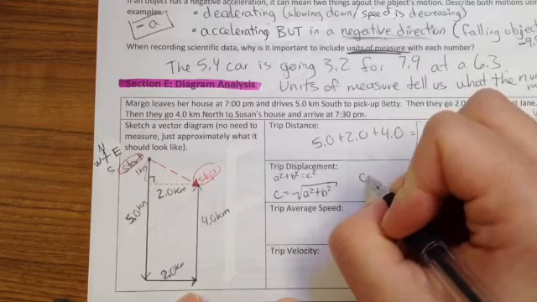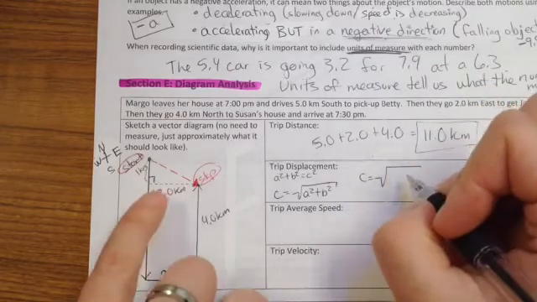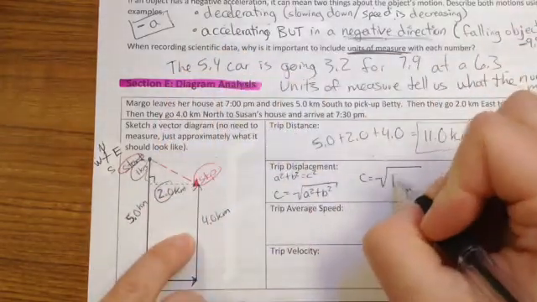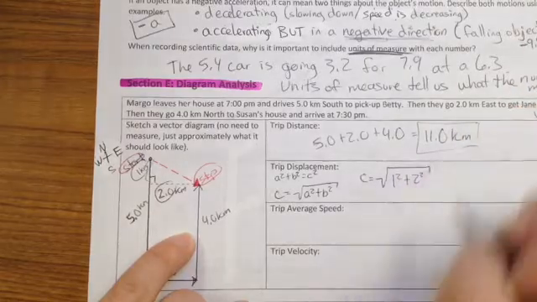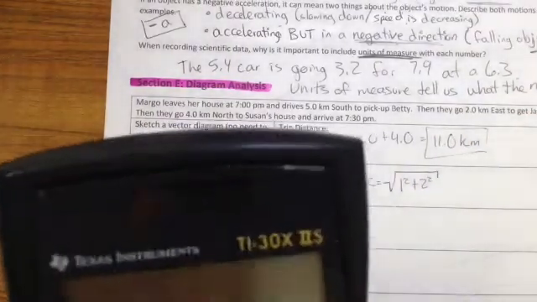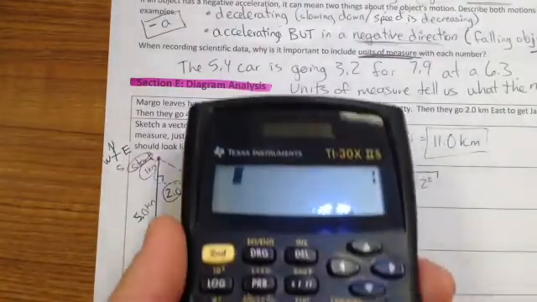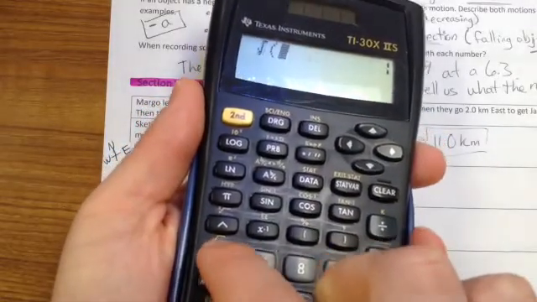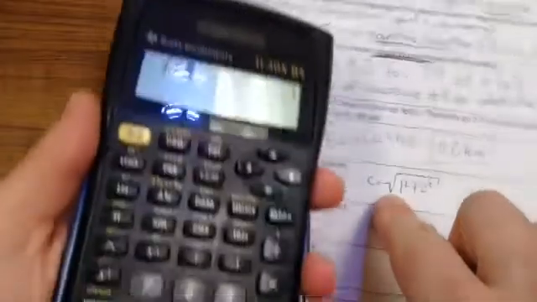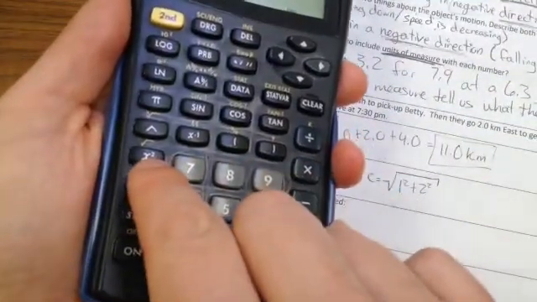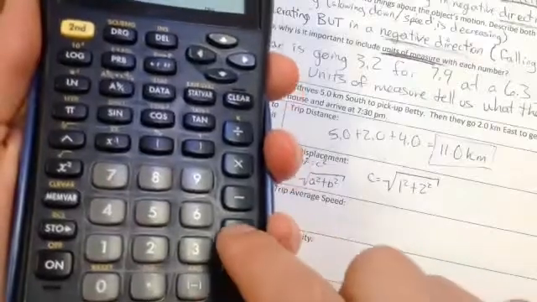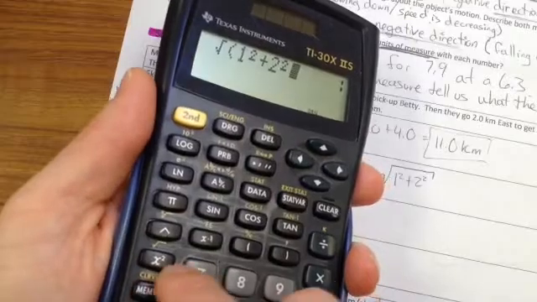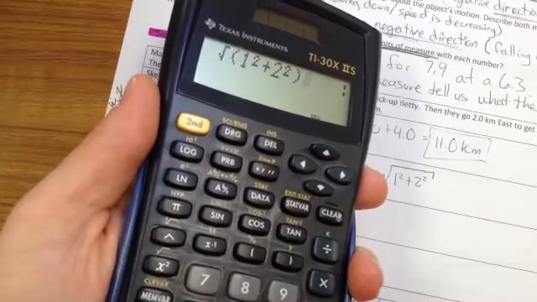Now plug in values. Square root of the sides of the triangle, 1 and 2. So 1 squared plus 2 squared. Let's punch that into your calculator. All right, square root, you hit the second button, come down here next to the 7, see that above there, square root. All right, 1 squared, same button, just without the second, squared, plus 2 squared. All right, you can close the parentheses if you want to. If you don't, you'll still get the same answer on this formula.